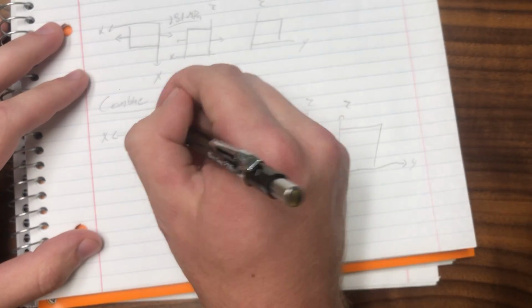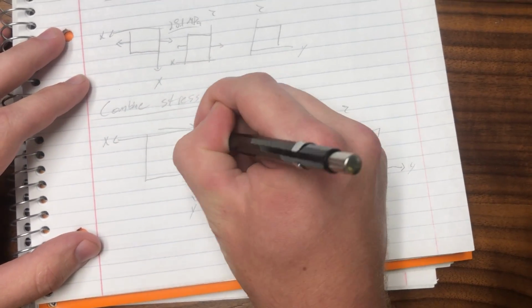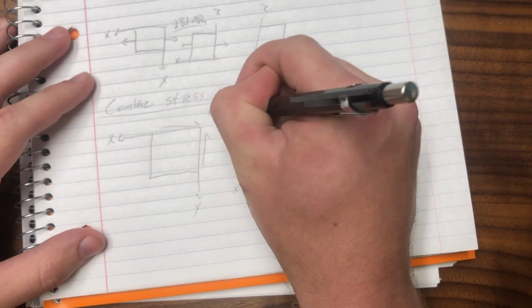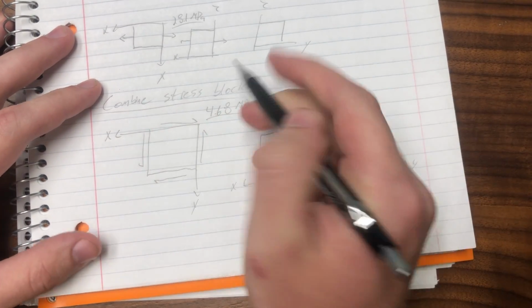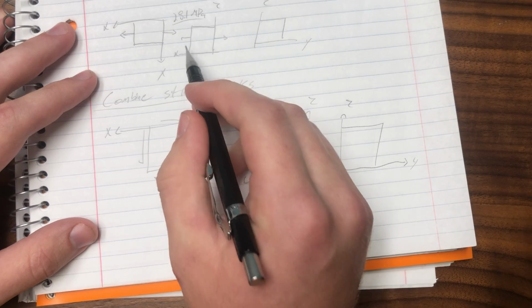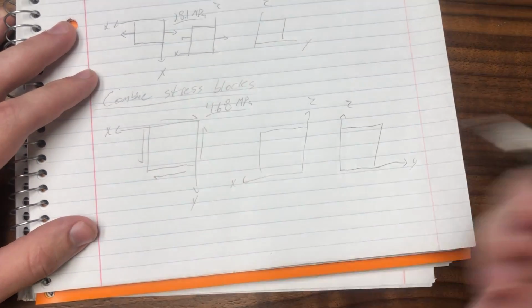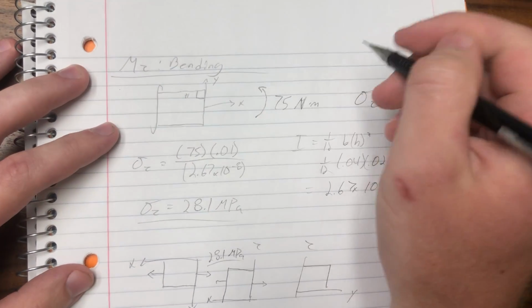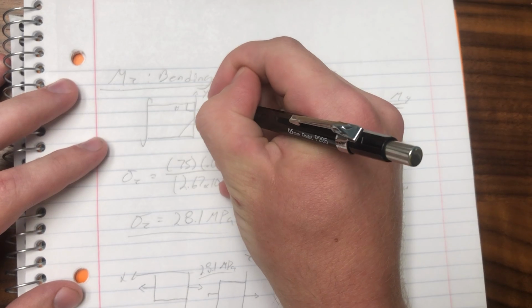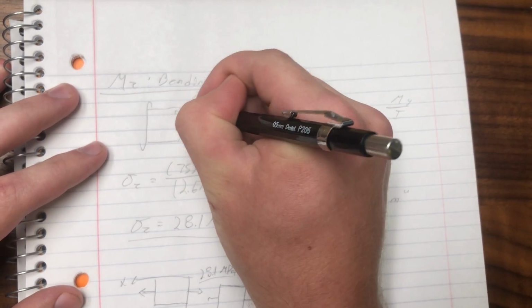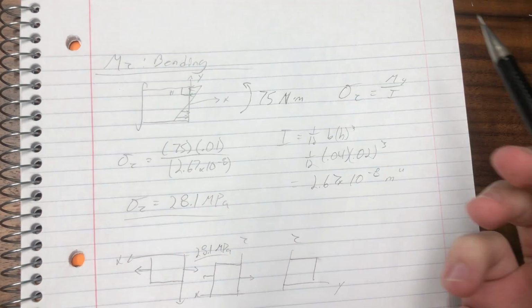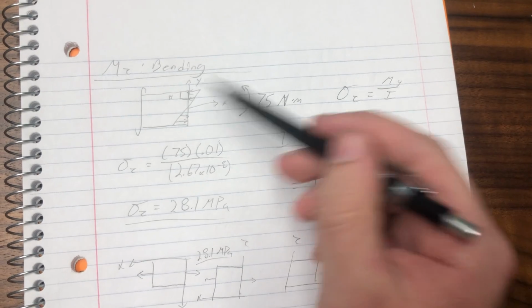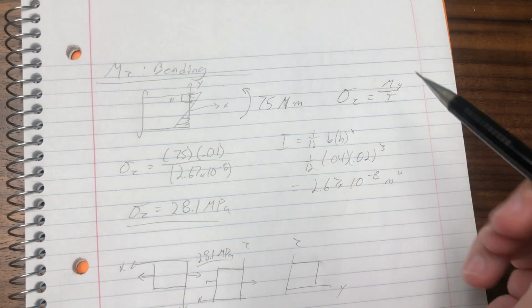So the only shearing stress we got was in the XY plane, and it was the positive 4.68 megapascals. And then we got two compressions and tensions. I forgot to mention that this is actually a moment that will cause a force like this on the piece. So the top half will be in compression, the bottom half will be in tension.